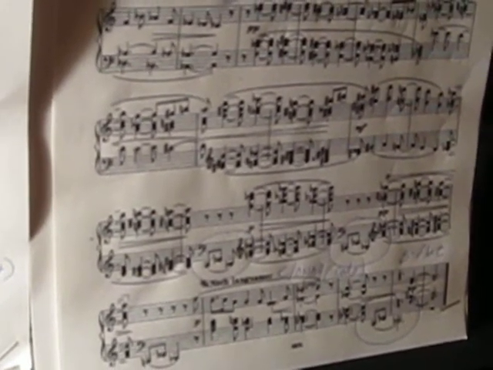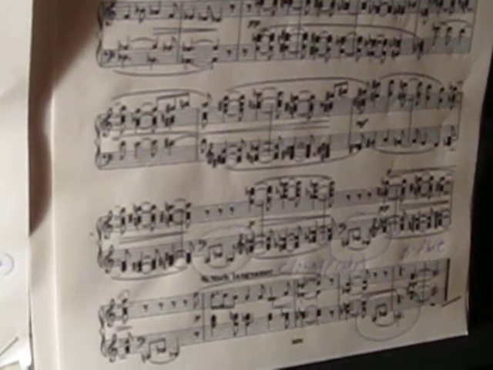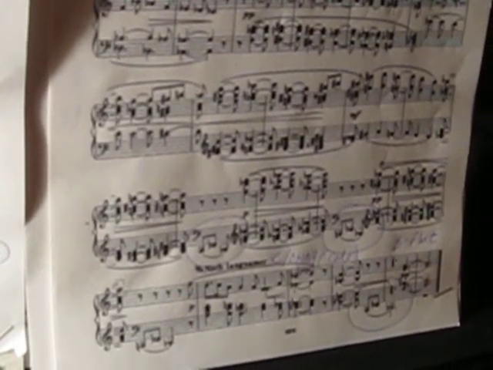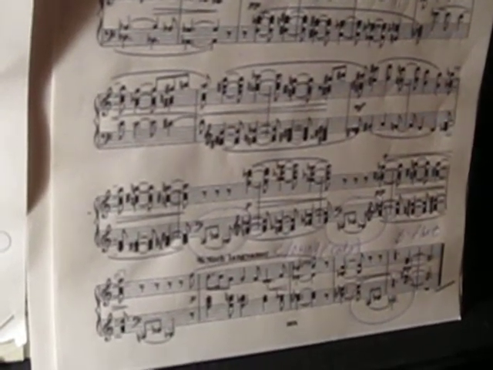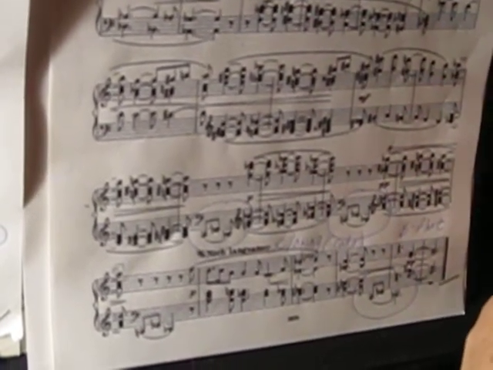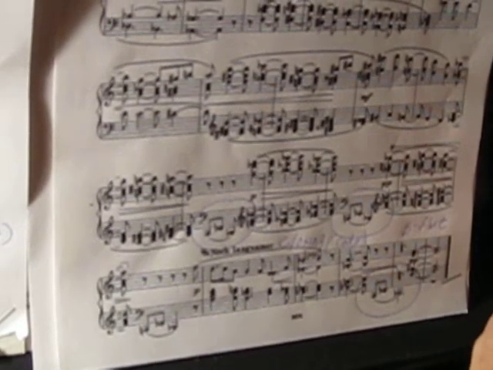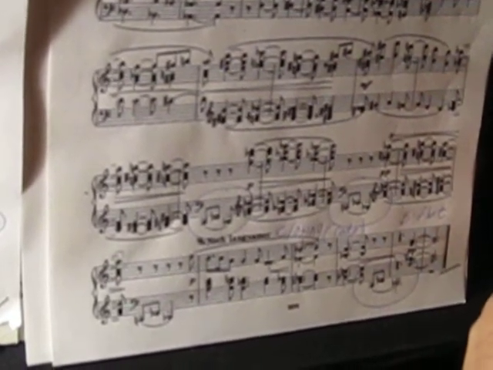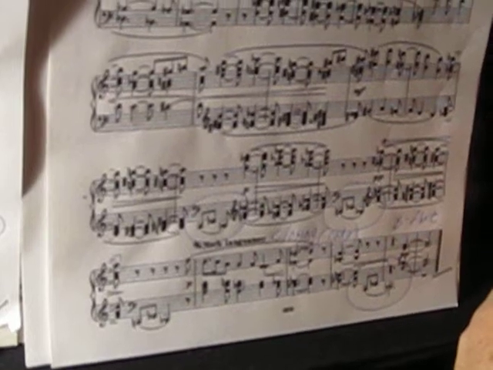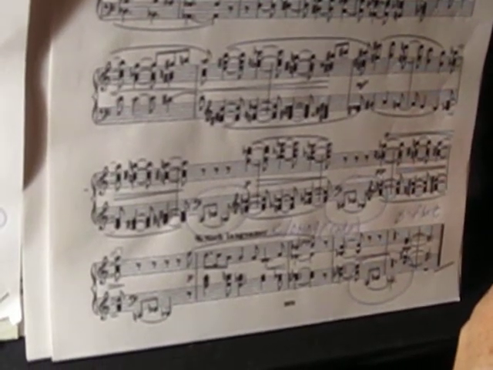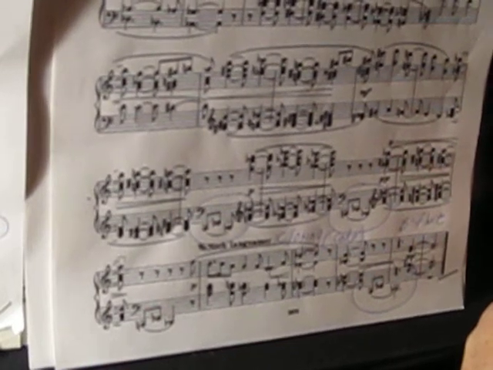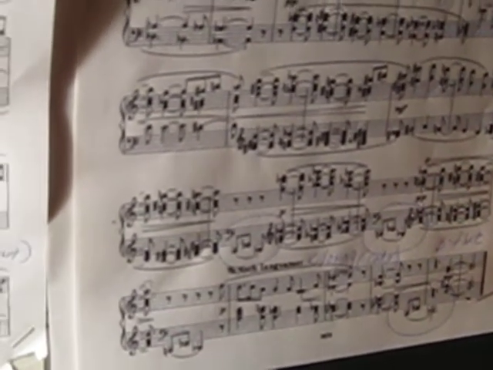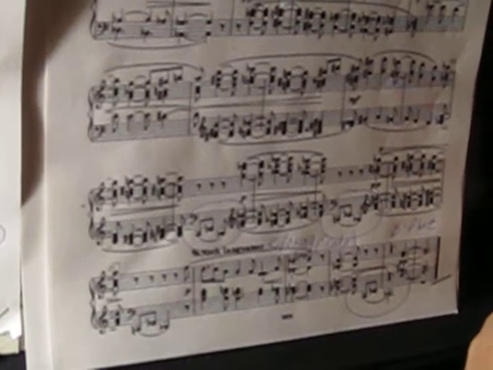Wandering, meandering. Da da dum. And then in the bass, listen. Da da dum from that motive. Da da dum down to B flat. A lot of chromaticisms here.